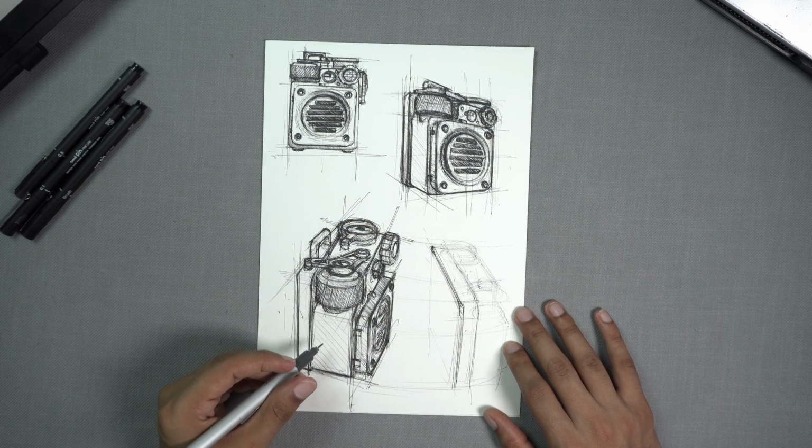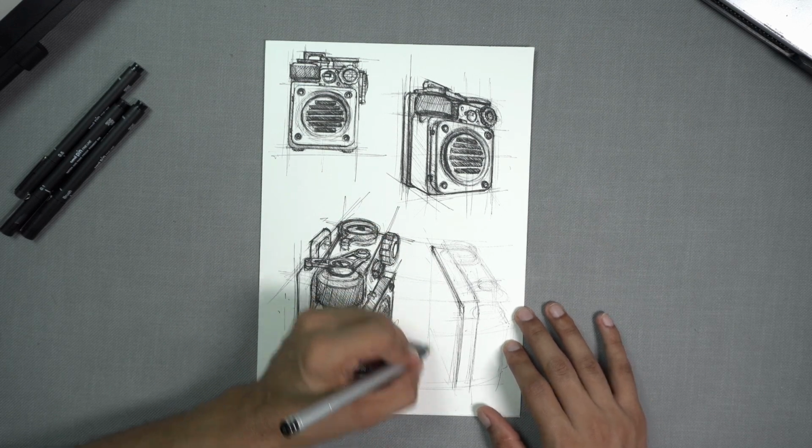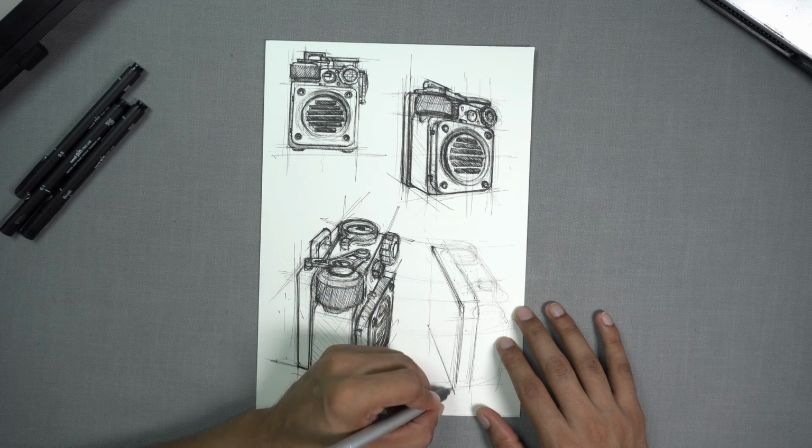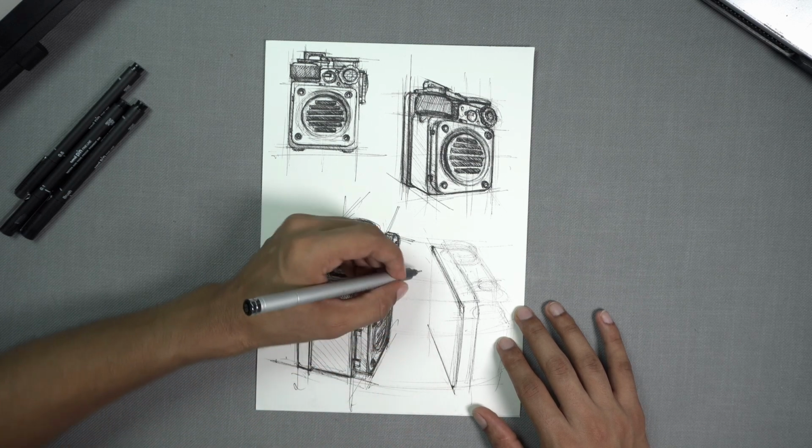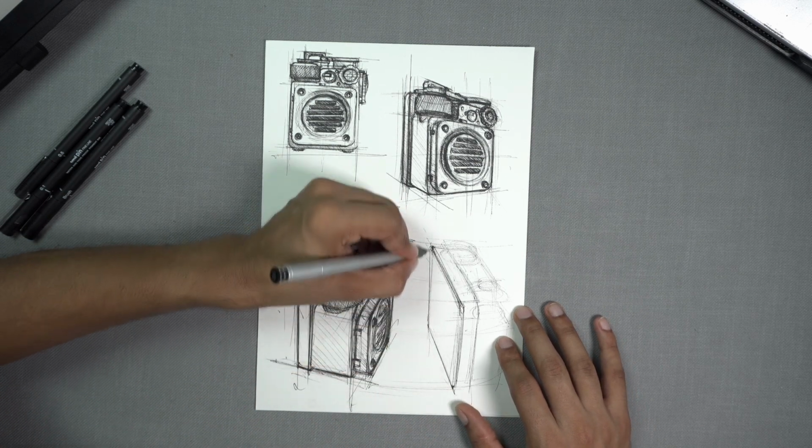So as you could easily see, the back view has some details.